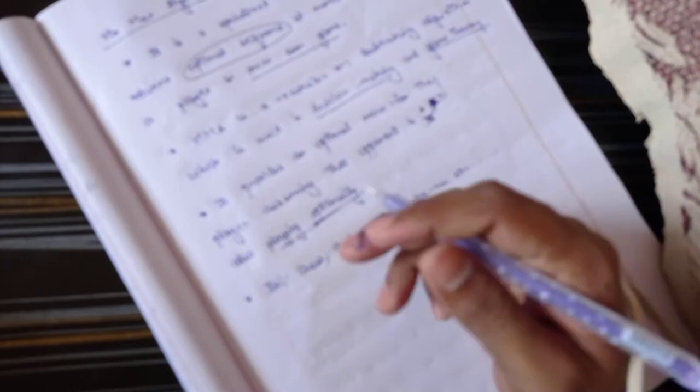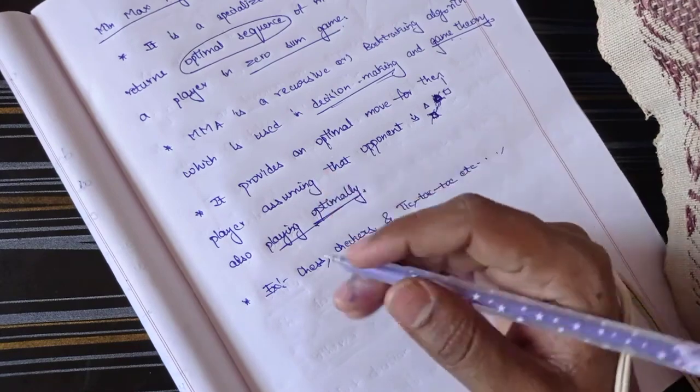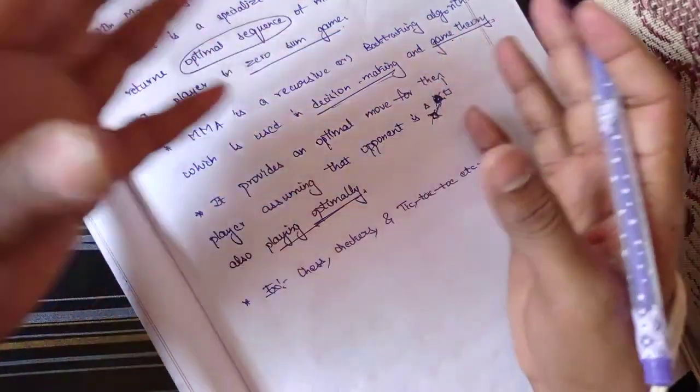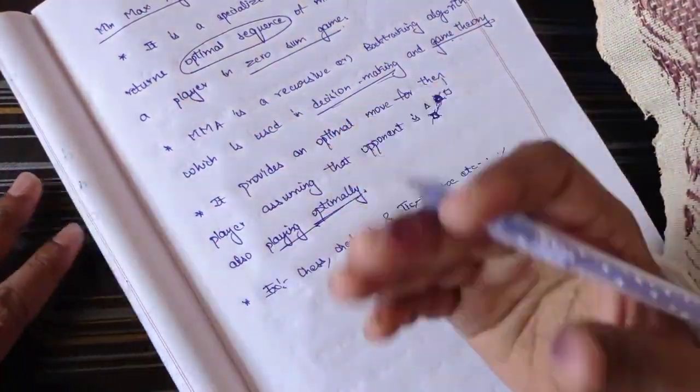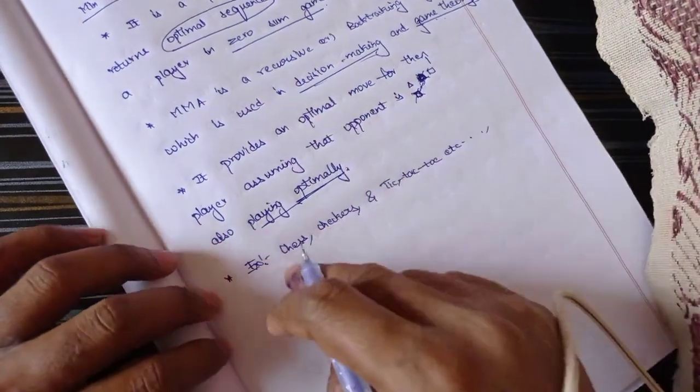Chess is the best example for the min-max algorithm. For each and every step, when you are moving your pawn, you will be having different possible paths and different solutions, whether to move your coin or whether to take another coin in its place. So that's all in chess.